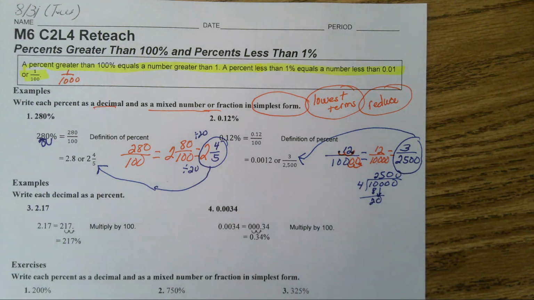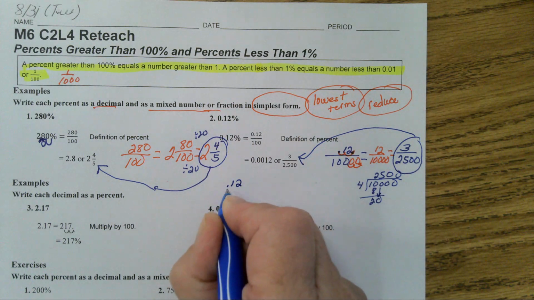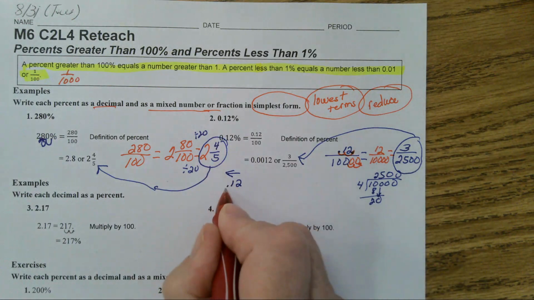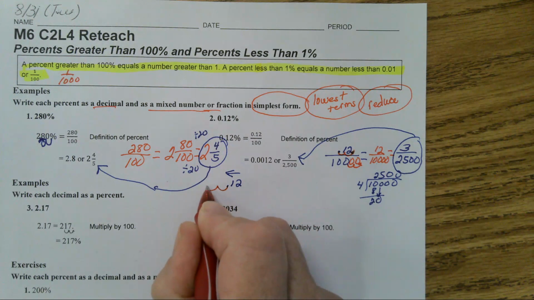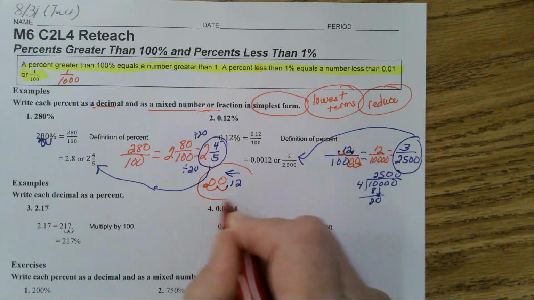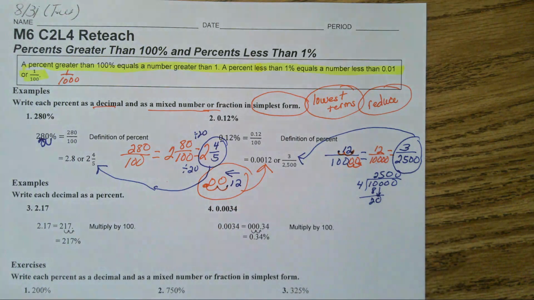Now, the decimal part is easy. How do you change a percent to a decimal? You move it 2 places to the left. So 0.12, you move it 2 places to the left. Here I go. 1, 2. That is how you end up with 12 hundred thousandths. At this time, we've completed our log.